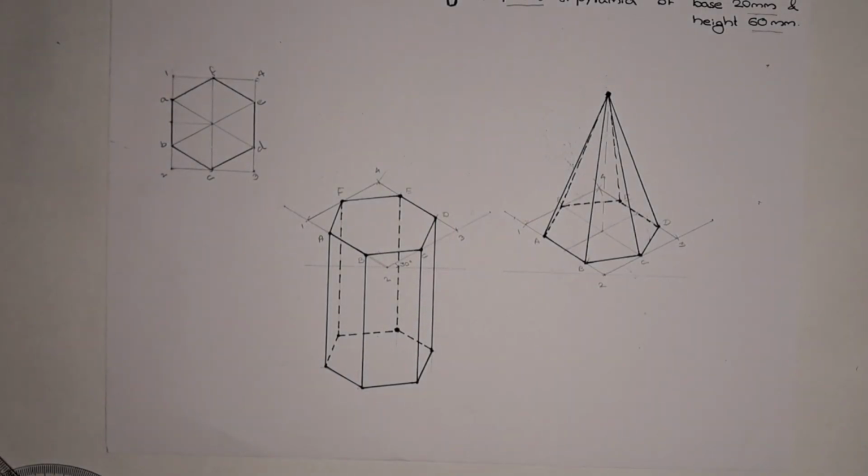This is the isometric view of a hexagonal pyramid and a hexagonal prism. Thank you.